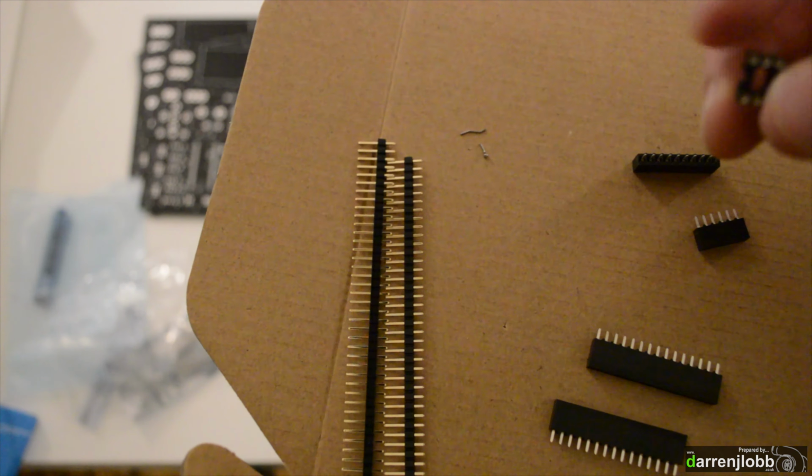When these optocouplers get mounted on the board, the orientation obviously does matter on them also. You'll see on the board the diagram of them shows the little dimple in the top. That dimple is also replicated on the mount and also on the component itself. So just make sure you line up all of those dimples and you'll be good there.